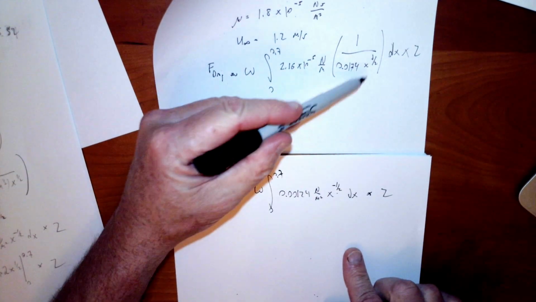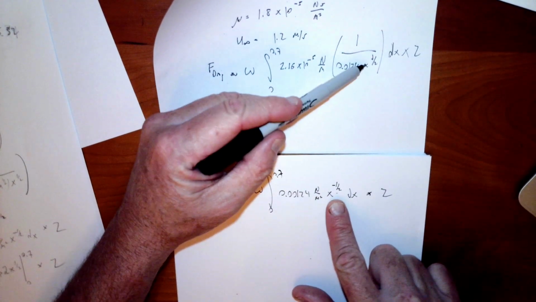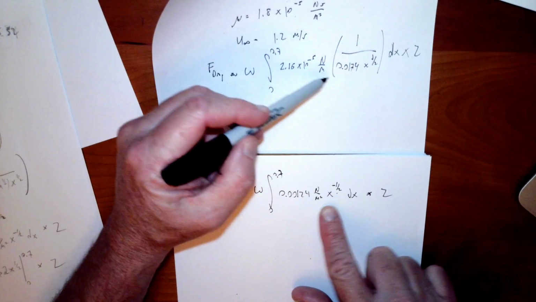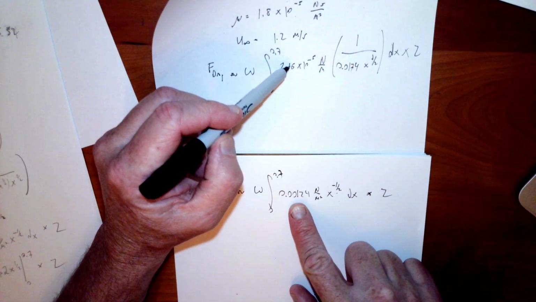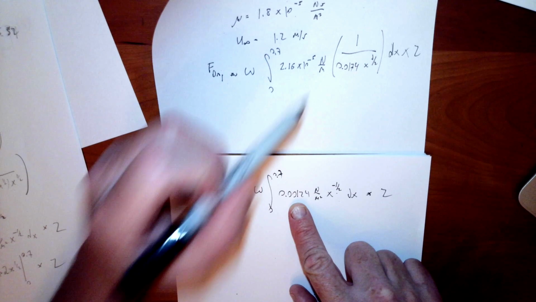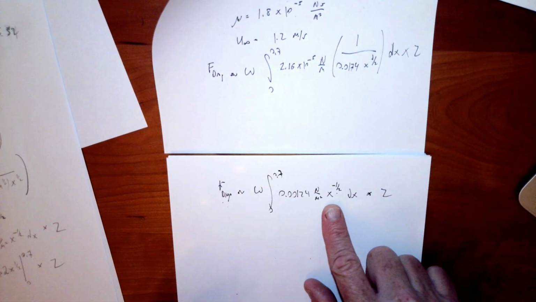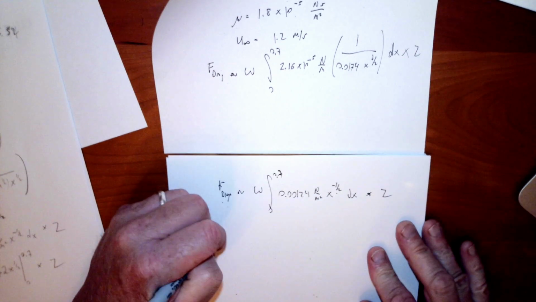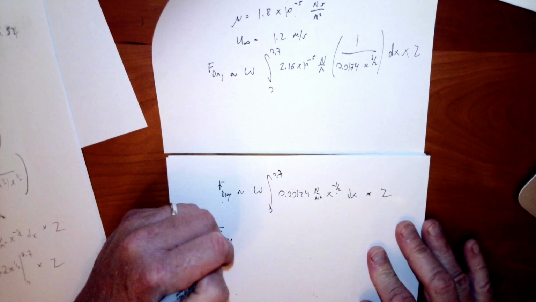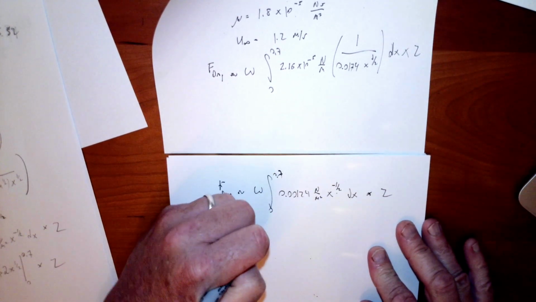So we brought that x, just made it a negative exponent there. And then this is just 2.16 to the minus 5 divided by 0.0174. So that's it, pretty easy. That's actually an easy integral to take.